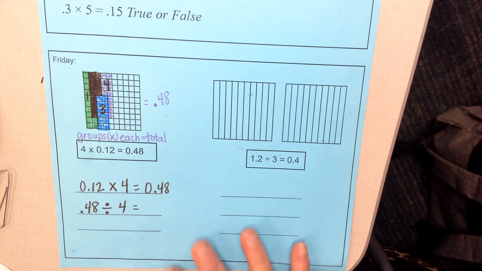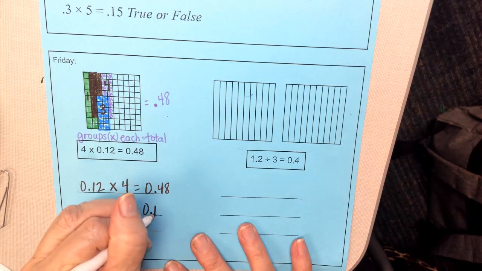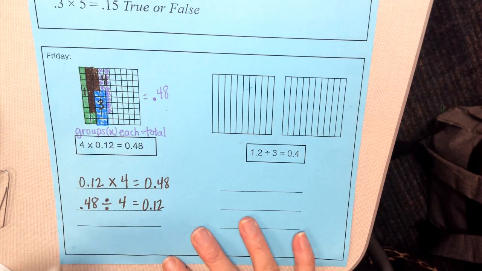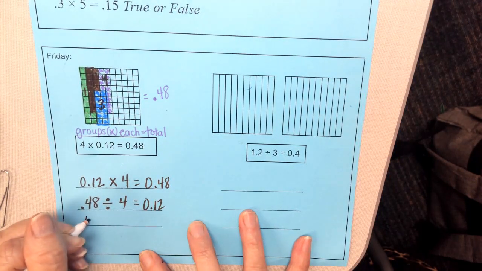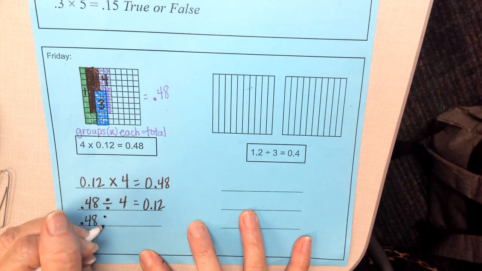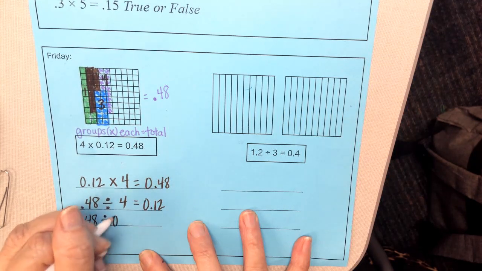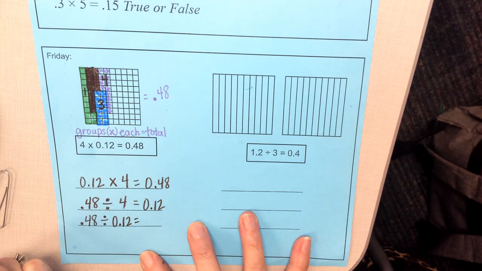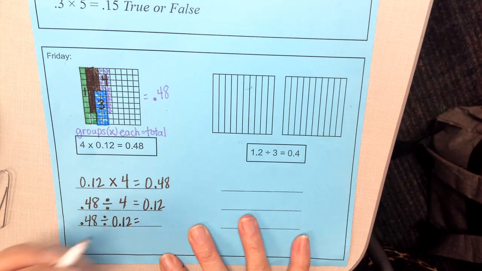Lucian? 0.12. I could flip that around even more and say, if I started with 48 hundredths and this time I partition them out into 12 hundredths each, how many groups would I have now? Amani? 4.